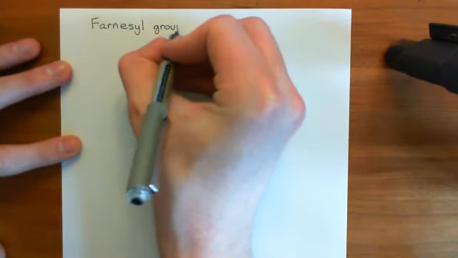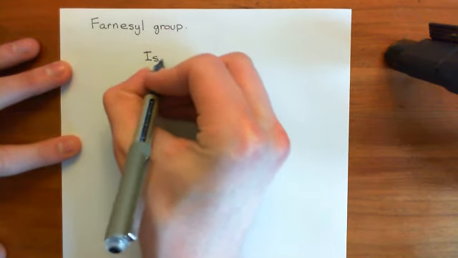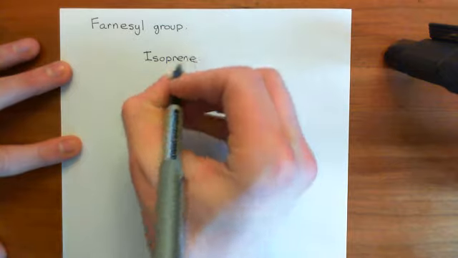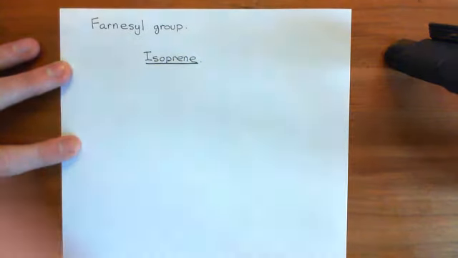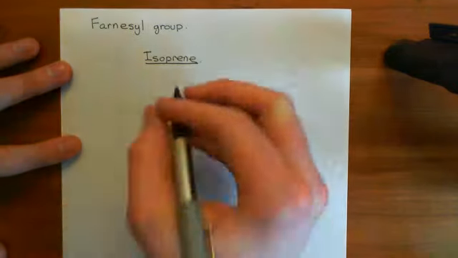Now, to understand what that means, you firstly need to know what isoprene is. So we're going to start off with what is isoprene. Okay, now people usually draw skeletal formulae for isoprene, but the skeletal formulae are kind of difficult to look at. Okay, so we're going to start off with a more blatant formula, which is molecular formulae.